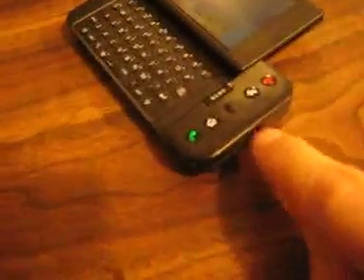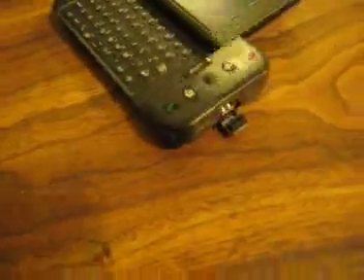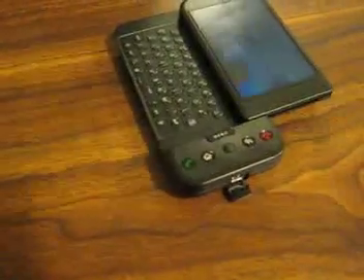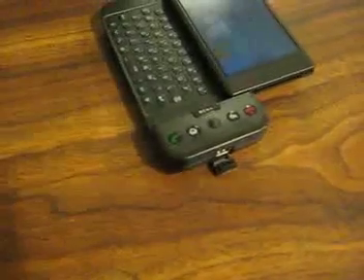One problem I do have is the only connection from the outside world to the G1 is through this mini USB port. And so this is what we use to charge. This is also what you'd end up using if you wanted to use a wired headset or headphones.